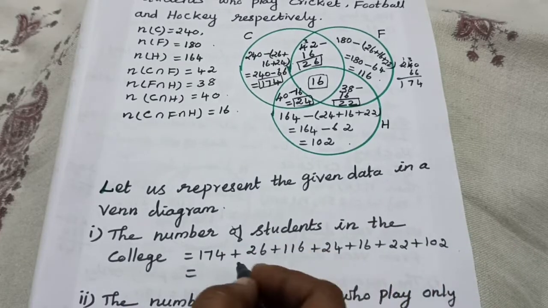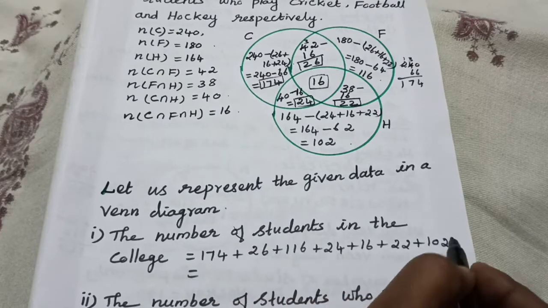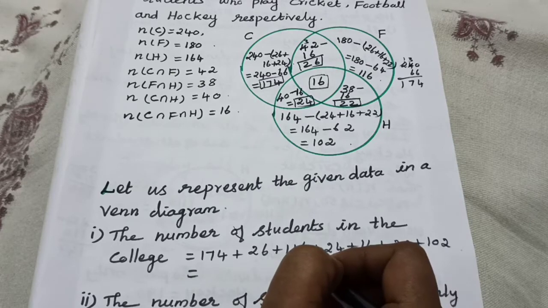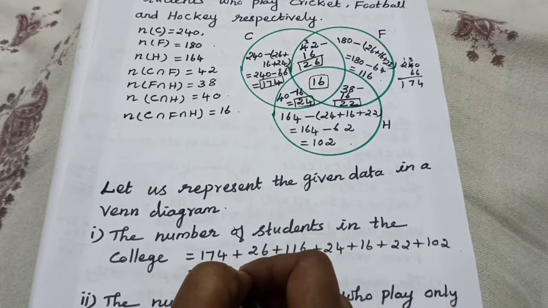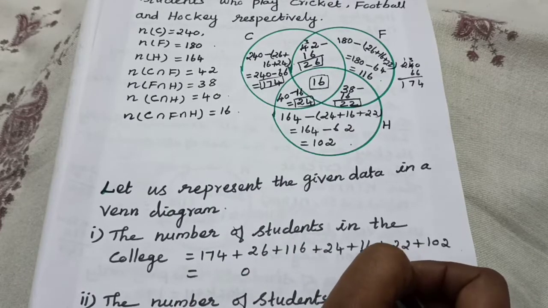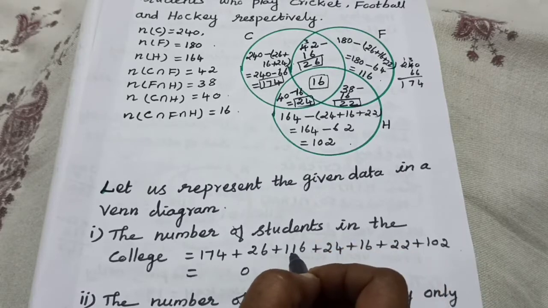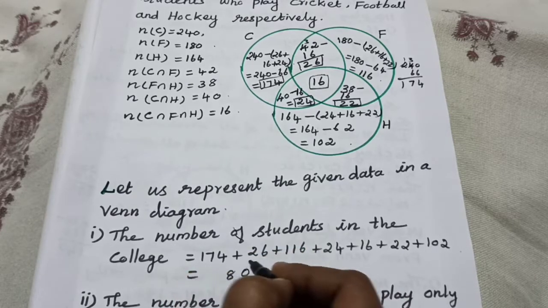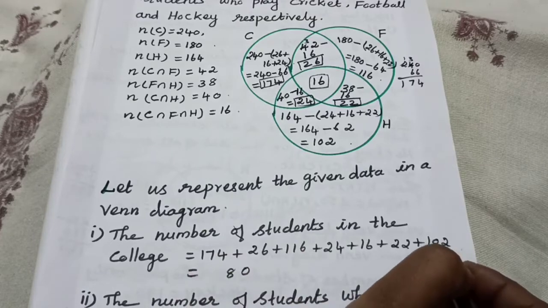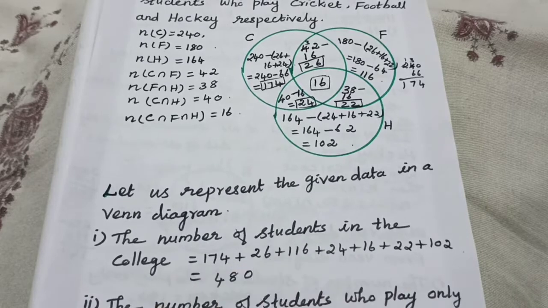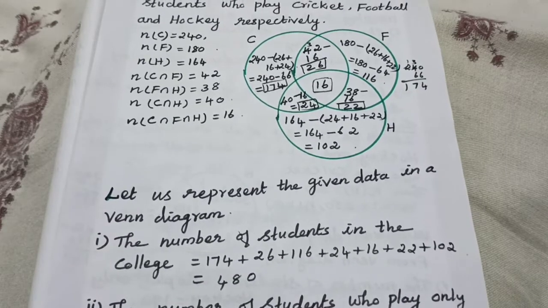Adding all these values, we get 480 students. The number of students in the college is 480.